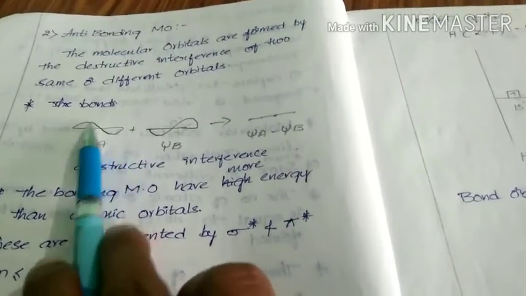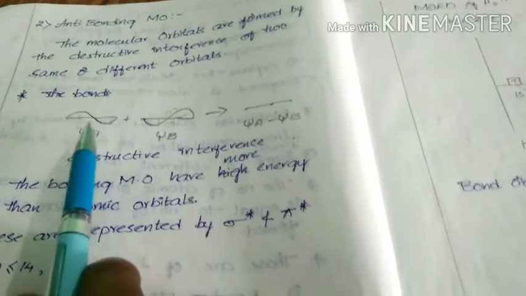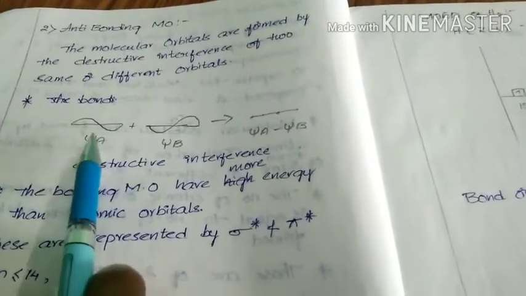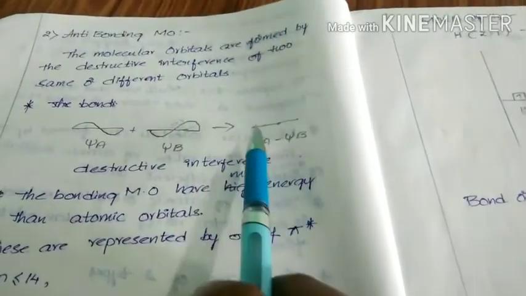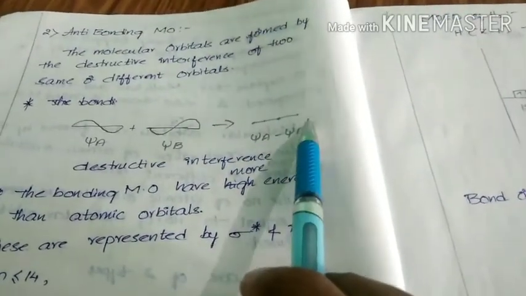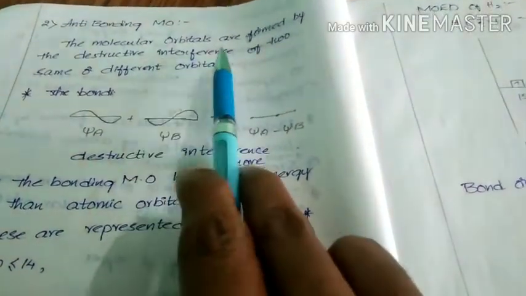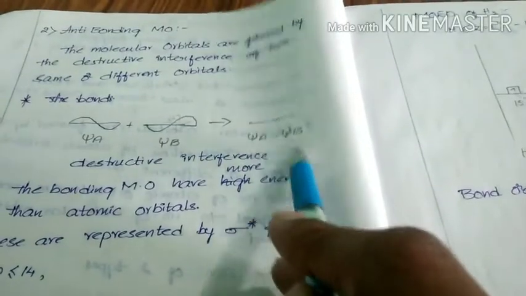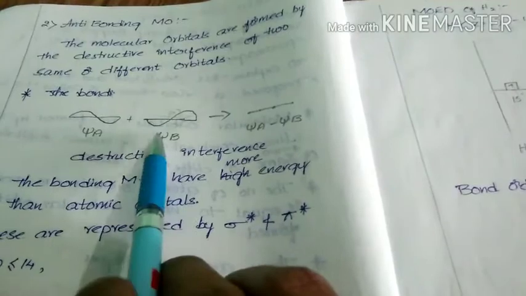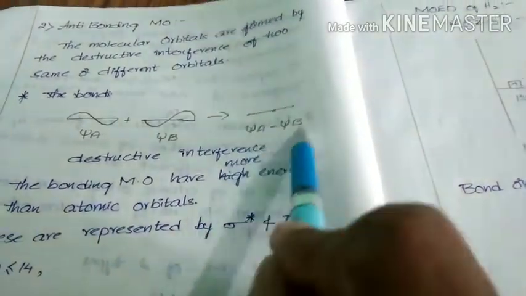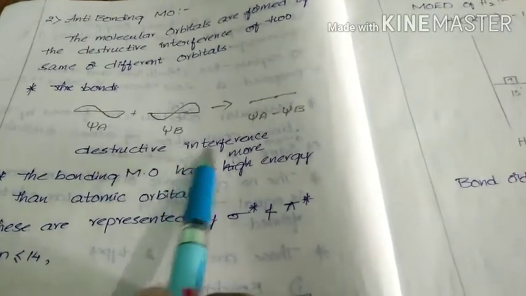This is one orbital of an atom, this is another orbital of an atom. When these orbitals mix in this manner, then we get the anti-bonding molecular orbital. That is called destructive interference, and it is said to be psi A minus psi B, because these wave natures cancel each other. That is why we represent it like this. This is called destructive interference.